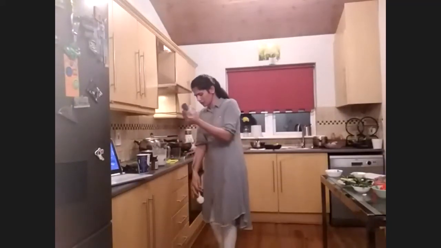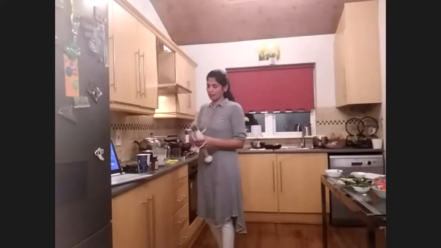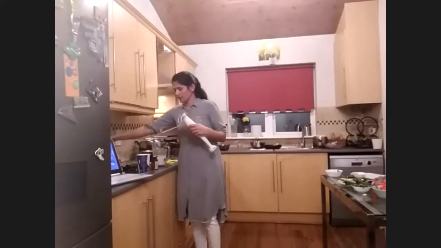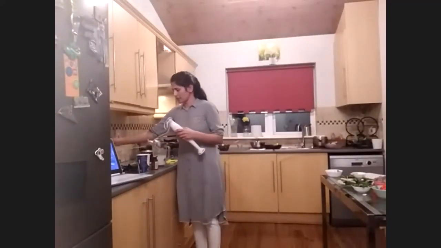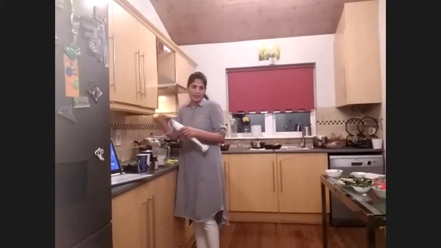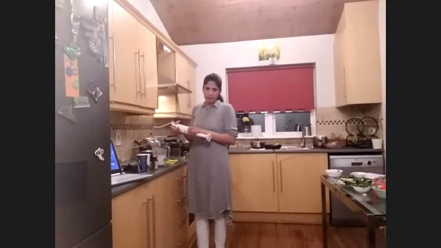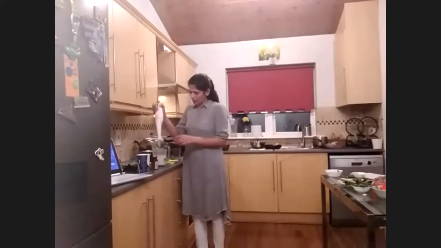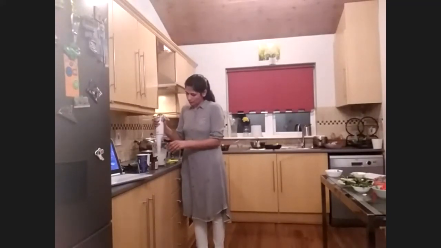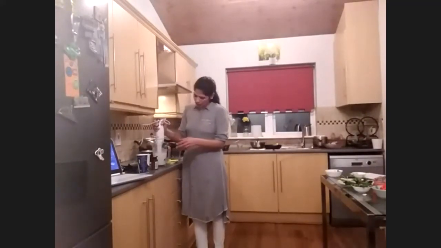So just a normal hand blender. That's it. It's very straightforward, and it's a wonderful digestive aid. Somebody was asking the other day what they can do for hydration. They're drinking water and they still feel dehydrated. So lassi is a very good way of hydrating your system. So blend until all the things are blended together.